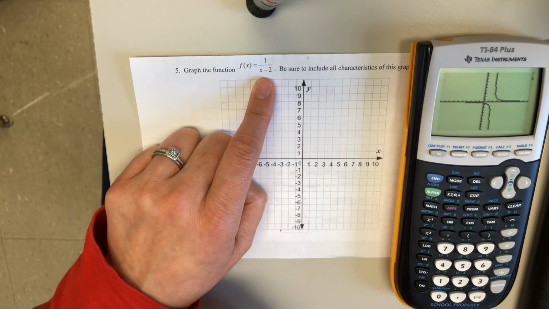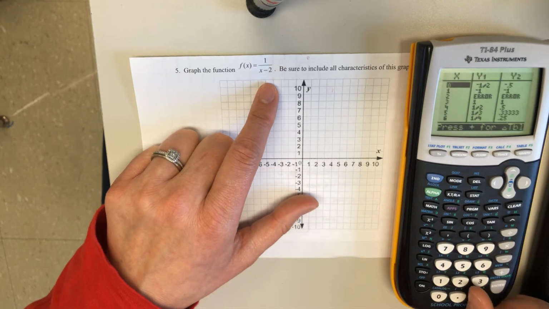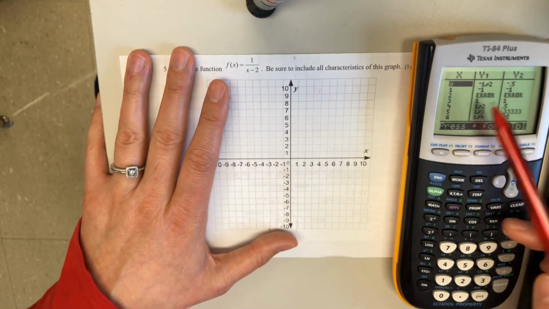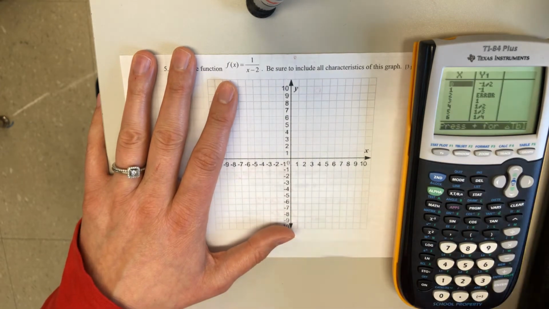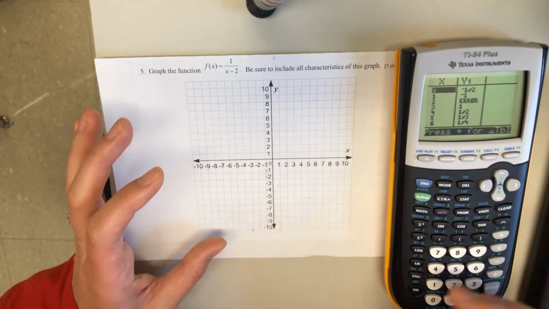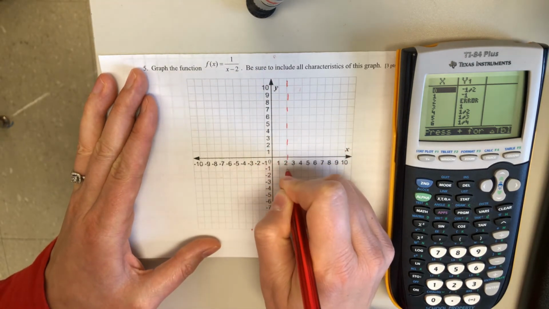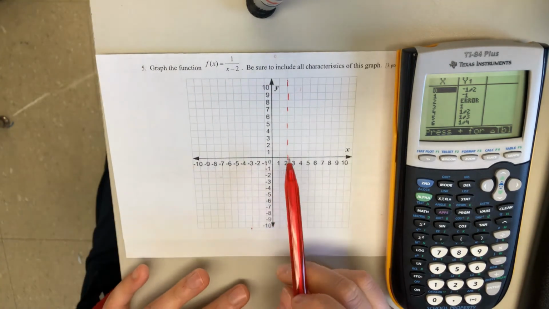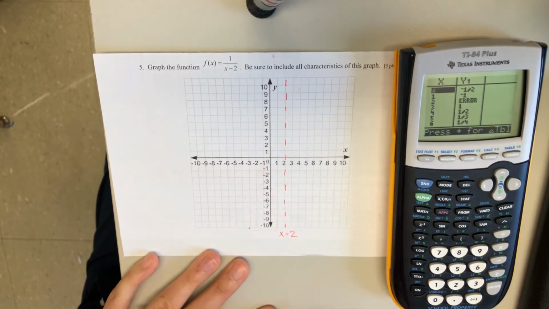Now again, some of you didn't take the time and actually graph the ordered pairs here. You can use your table. You can see that there's an error at x equals 2. I have 2 because I put 2 in. If I clear this out, it's only going to have 1, but it's the same. So at 2, I have an error. So remember, that means asymptote. When it says all characteristics of the graph, in the future, if you don't include that asymptote, you're going to get points taken off.